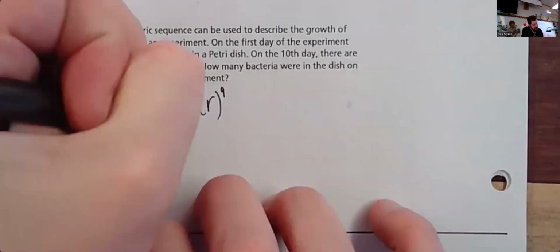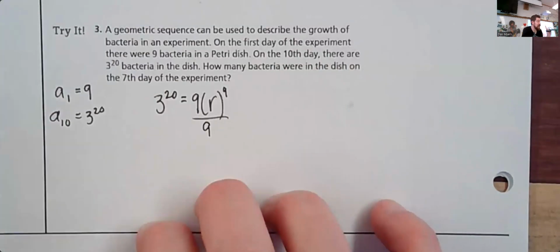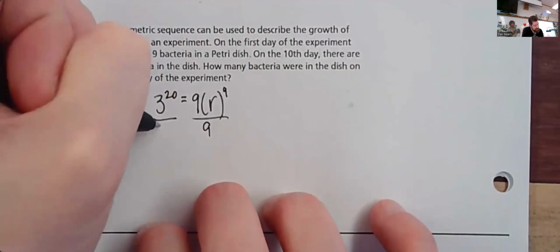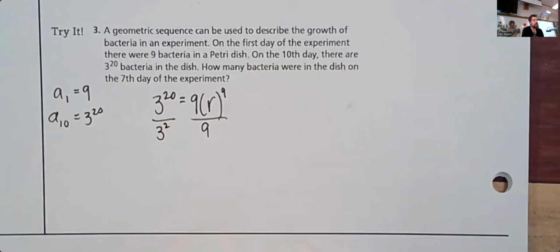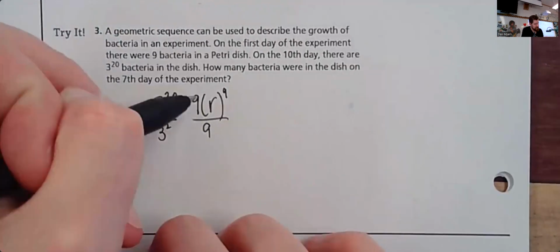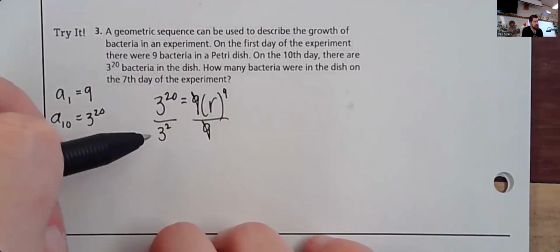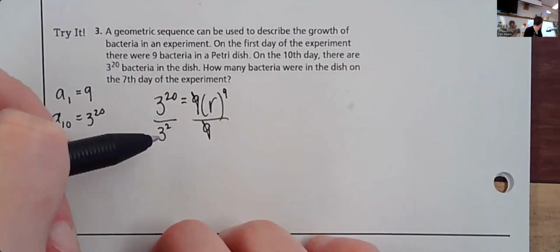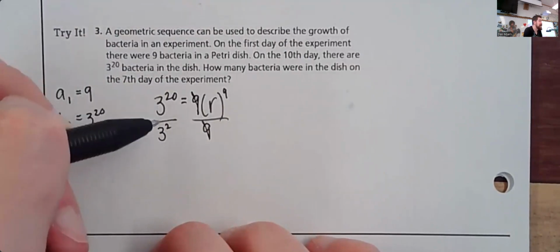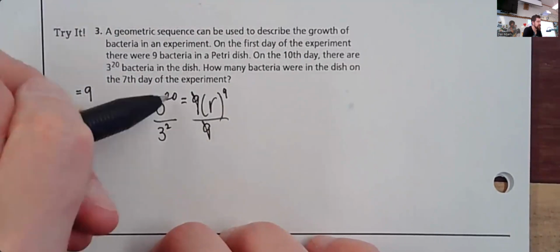Divide by 9. Okay. Now on this side, I'm going to write divided by 9. However, on this side, I'm going to divide by 3 squared. So those are going to cancel. 3 squared is 9, right? Now the reason why I'm doing this is because if you have 2 powers that have the same base, what can you do with the exponents when they're being divided?